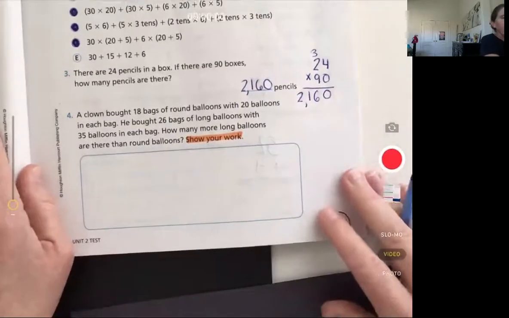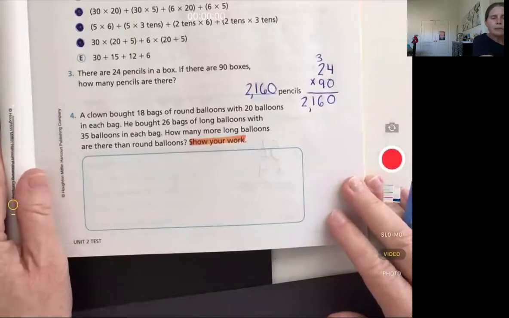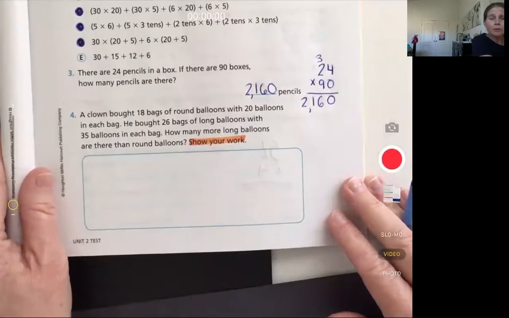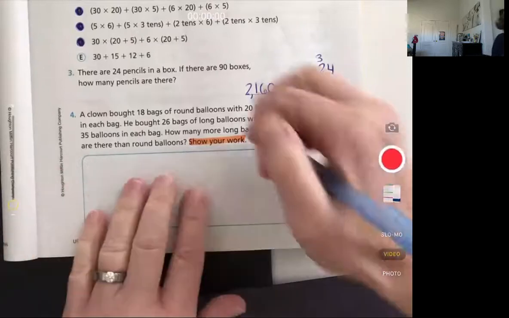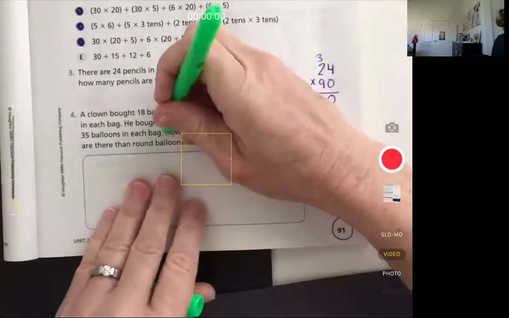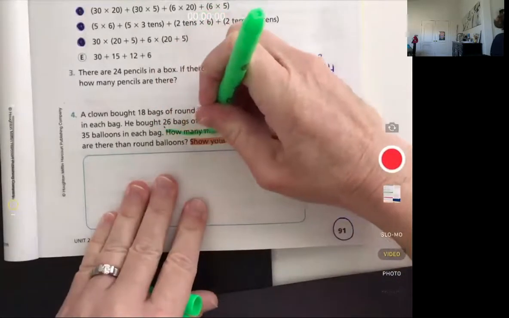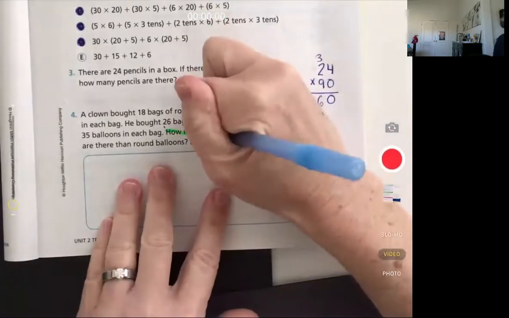Okay, let's go down to number 4. A clown bought 18 bags of round balloons with 20 balloons in each bag. He bought 26 bags of long balloons with 35 balloons in each bag. How many more long balloons are there than round balloons? This is really important. I'm going to use a different highlighter. How many more? I know those keywords mean minus.